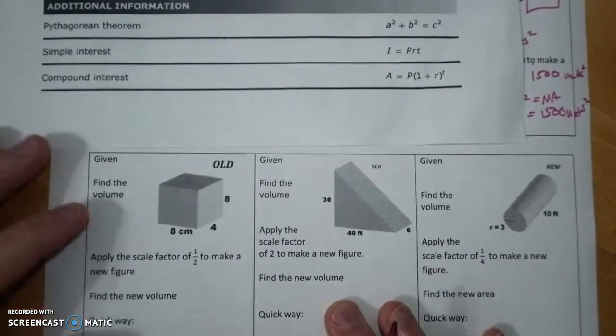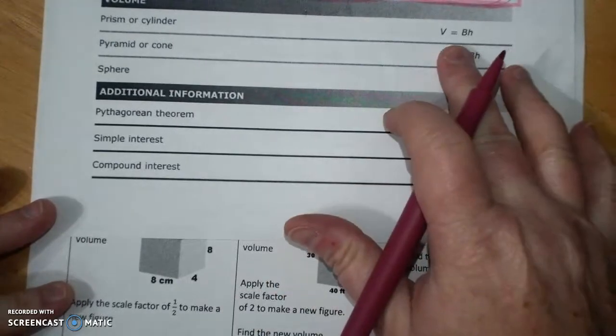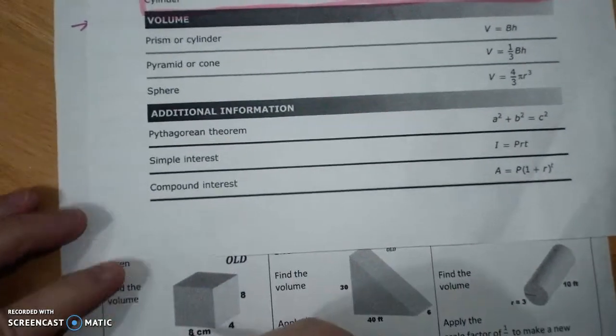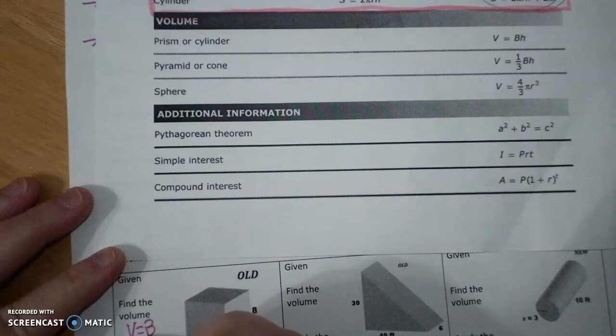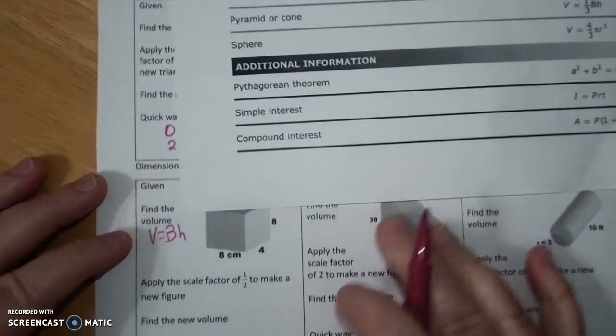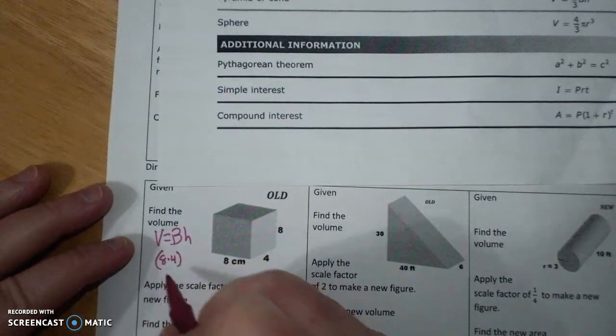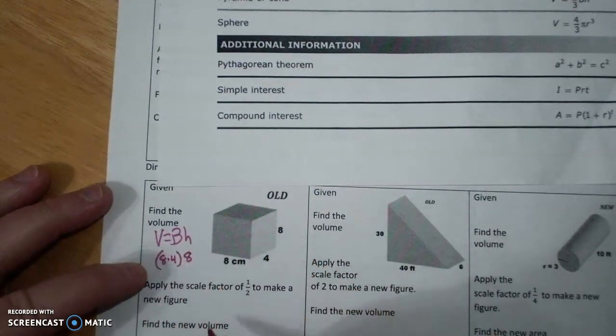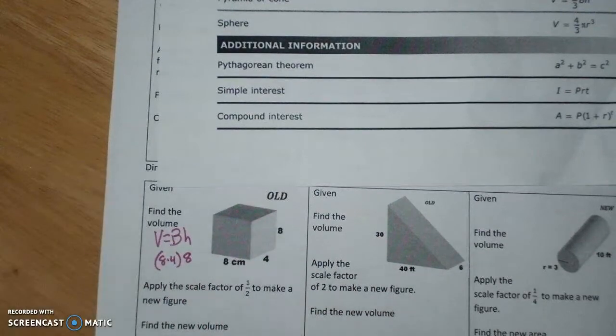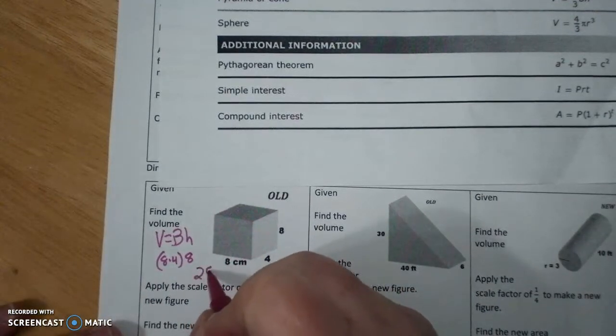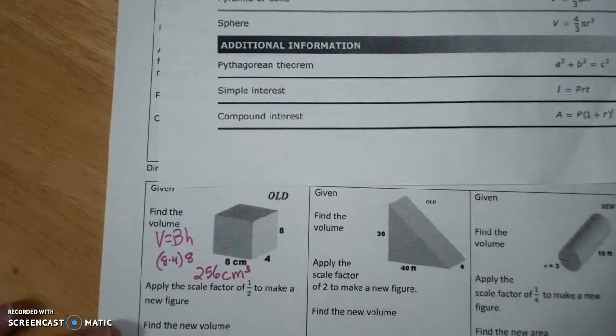Volume of a cube is a prism, so it's V equals big B H. The area of the base is 8 times 4, so that's 8 times 4 times 8, which is 32 times 8, which is 256 centimeters cubed.